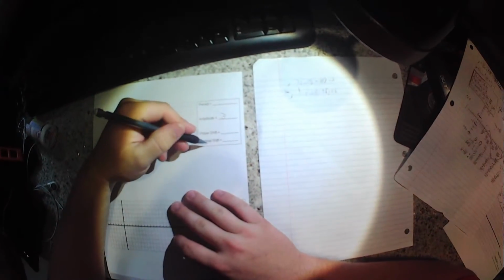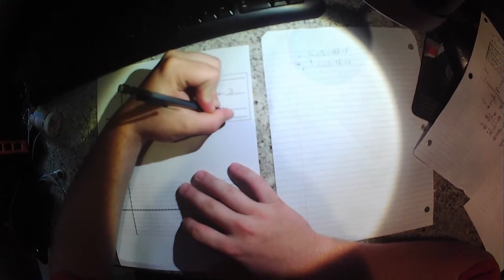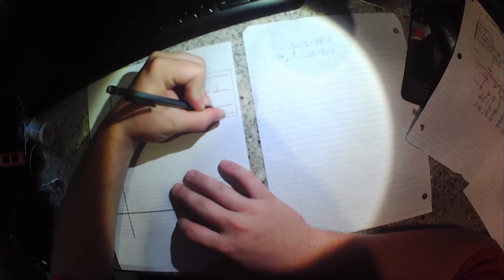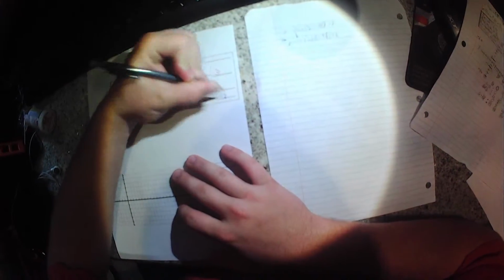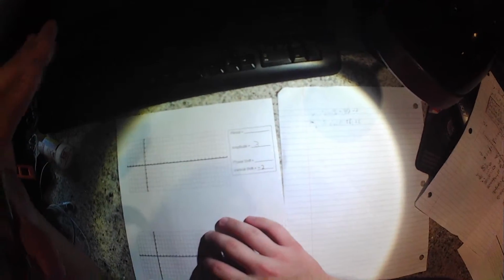Now we also have a vertical shift of -2, and so our whole graph will shift down 2. So it takes the 3 that we just got and moves it down 2 spaces, so now it's at 1. Our 0 will be -2, and our -3 will be -5.